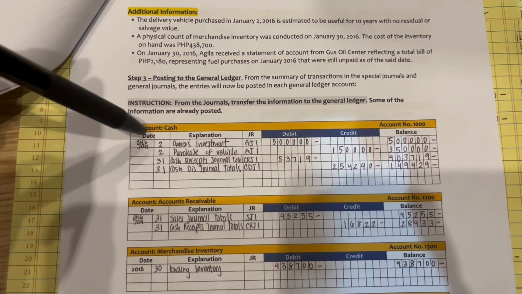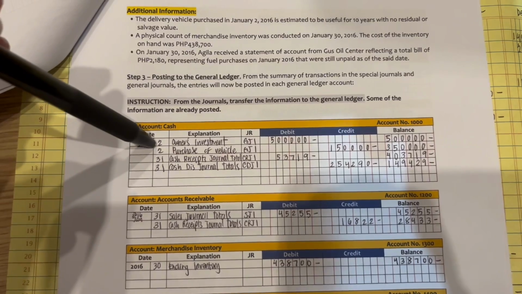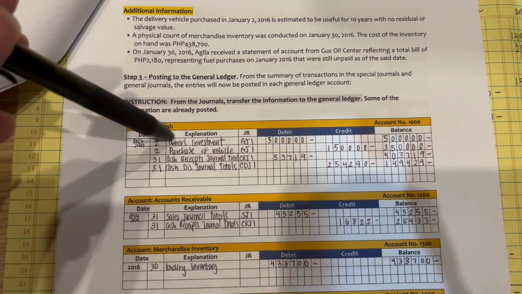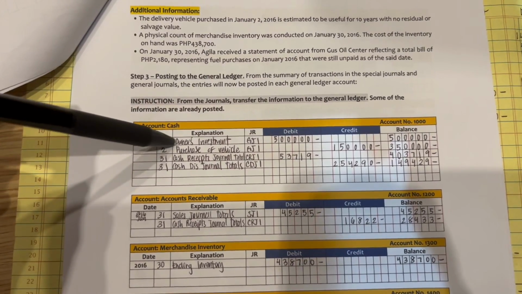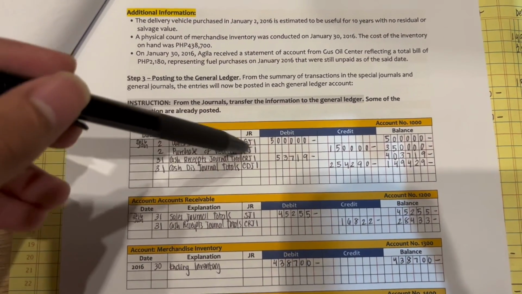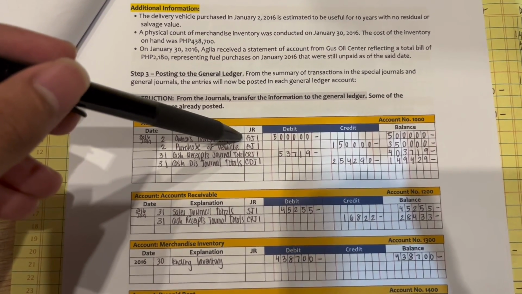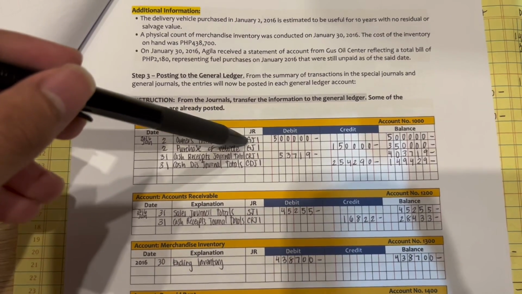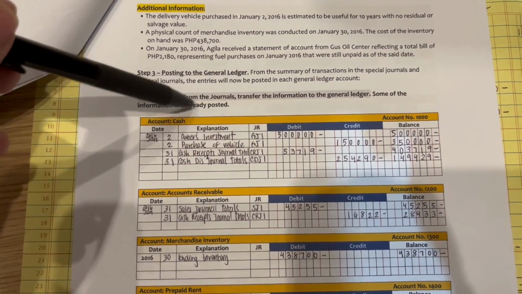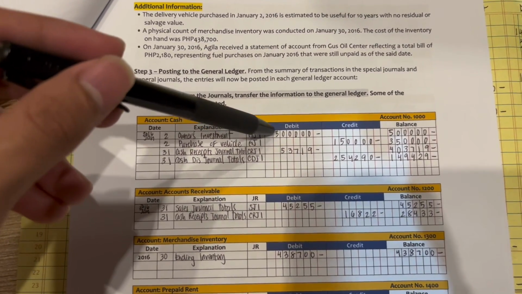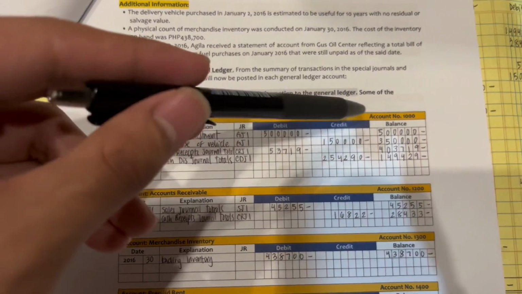So starting with cash, let's write the date, January 2, 2016, and let's write the explanation of what happened in the transaction. We have owner's investment, and the journal reference is GJ1. Why GJ1? Because it means General Journal page 1, and debit because it's the cash, the first investment. As it has increased, we will write it in the debit.